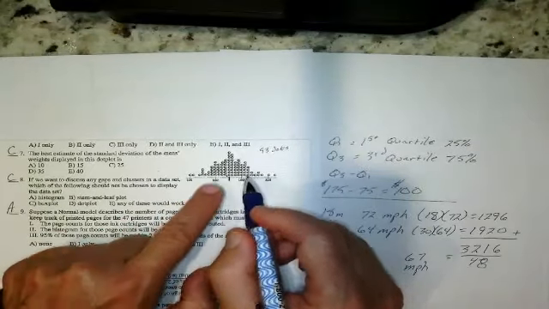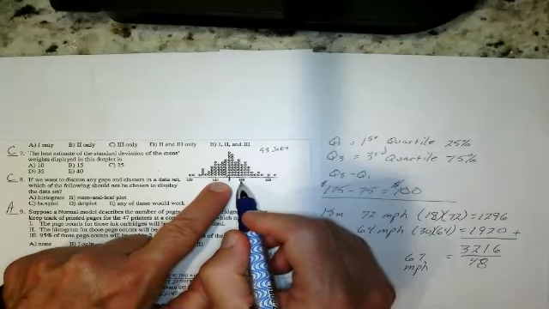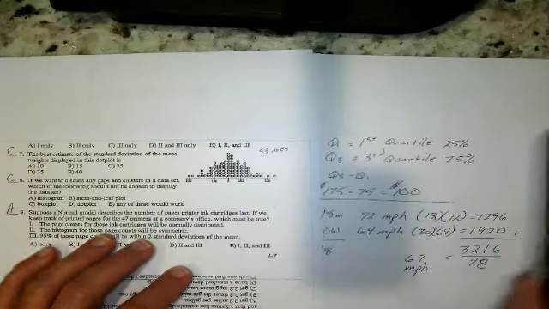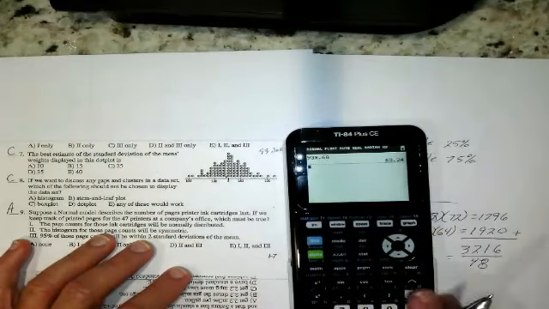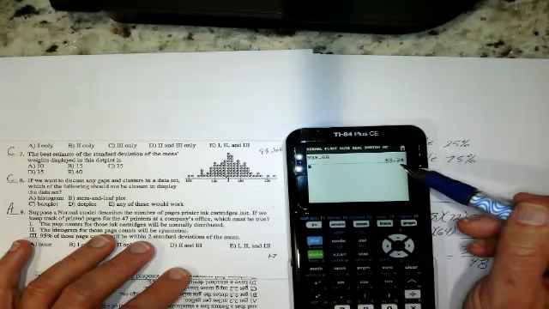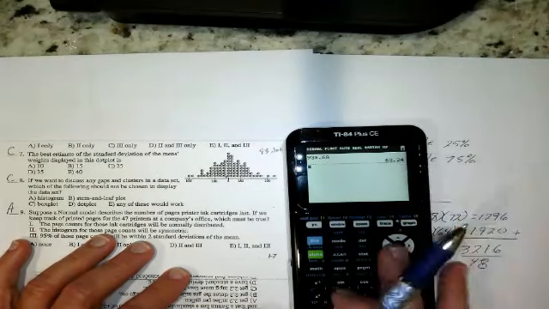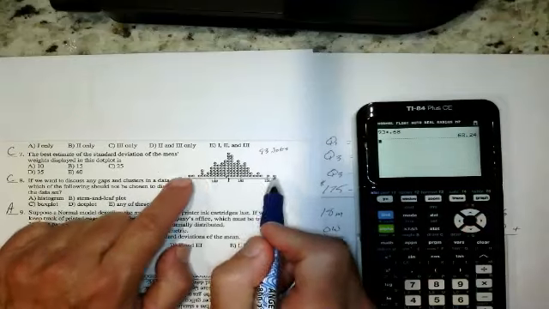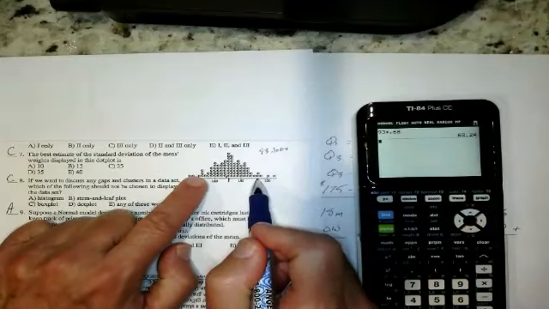Well, we know that 68% is here. Agreed? 68% is one standard deviation above and below. So if I go 93 times 0.68, I get about 63 dots. So that's a difference of 30. So I want to go in 15 dots on each one.